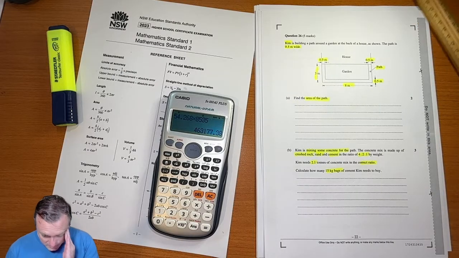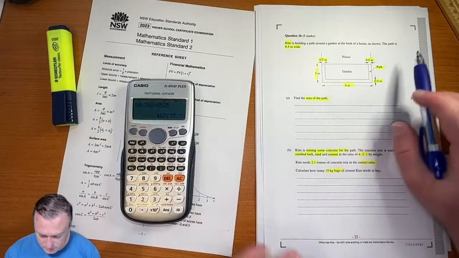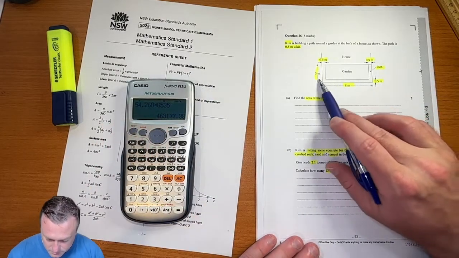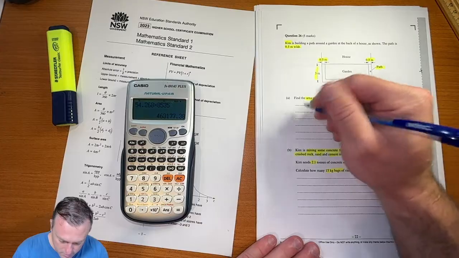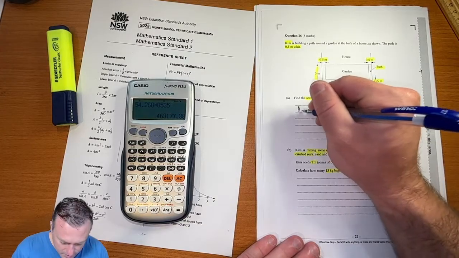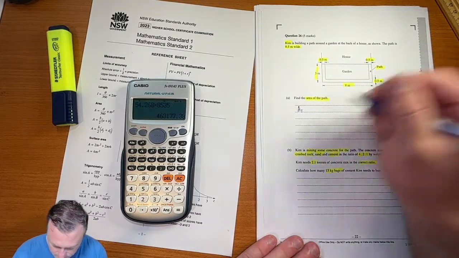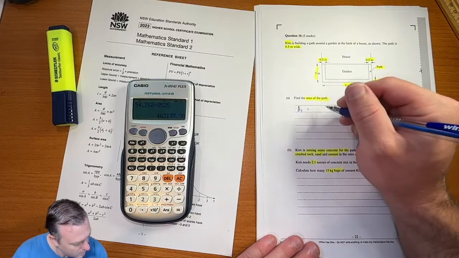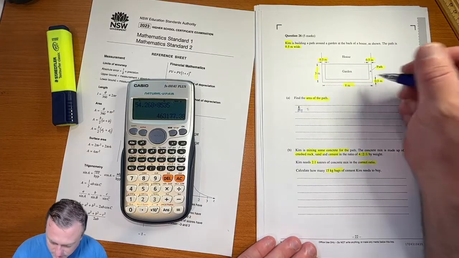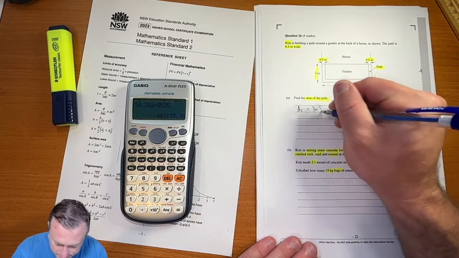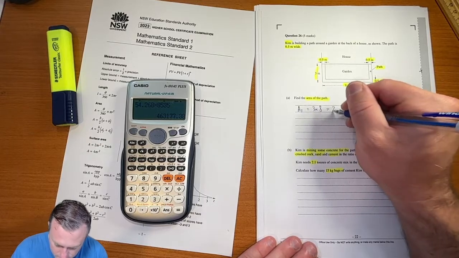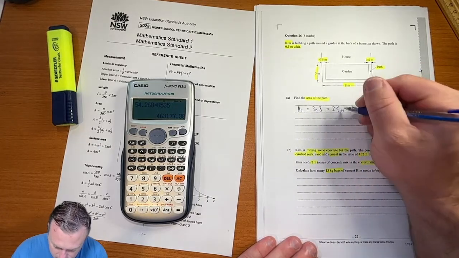Rightio. So Kim is building a garden around the path. Find the area of the path. So the area total, we've got length times width, so 3 times 8 is 24 meters squared.